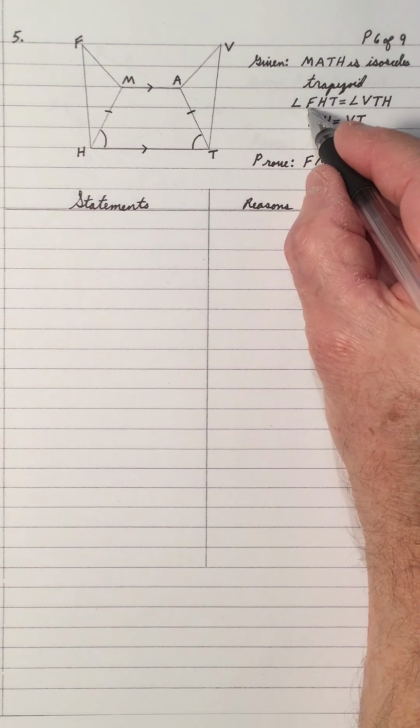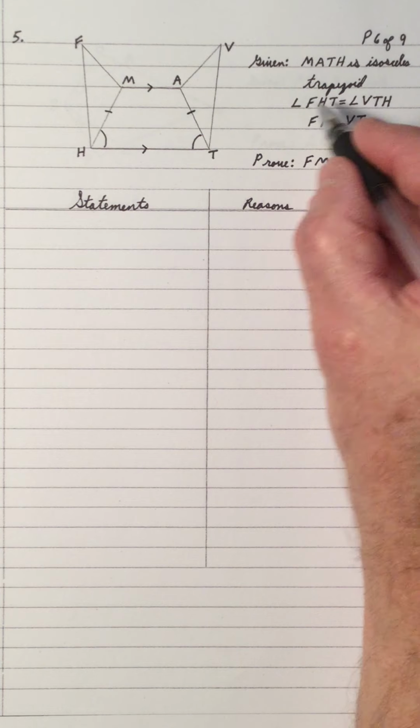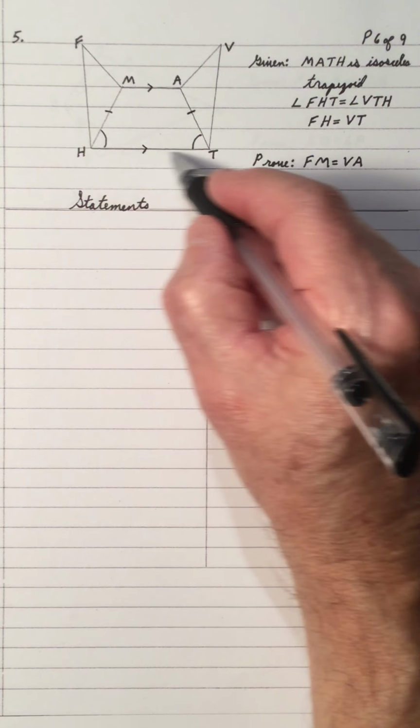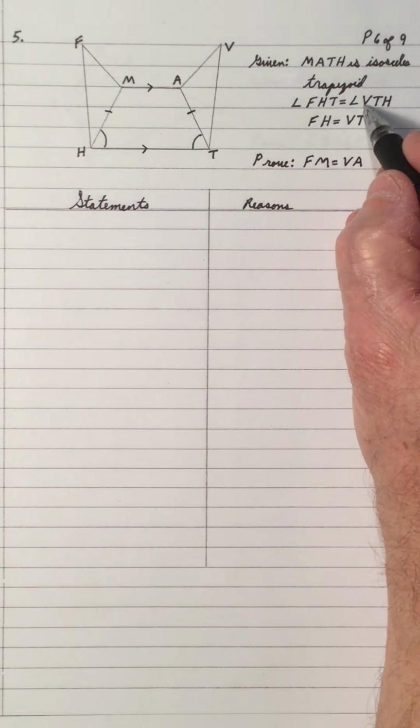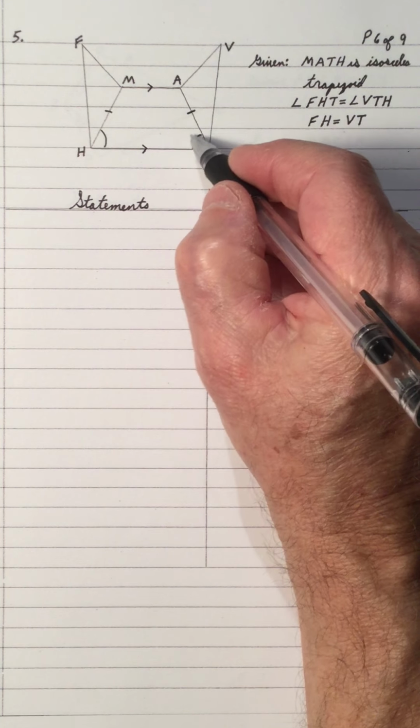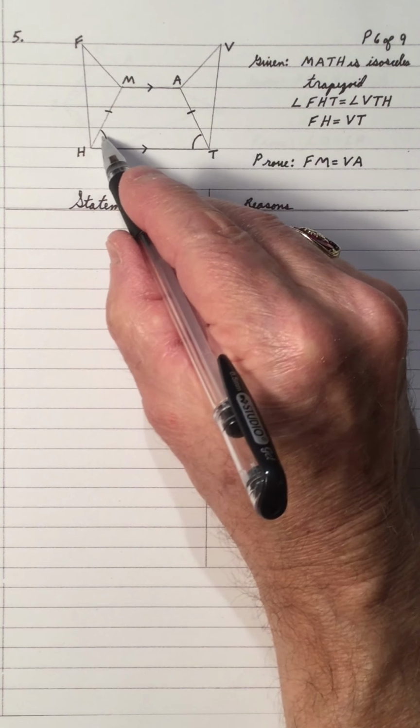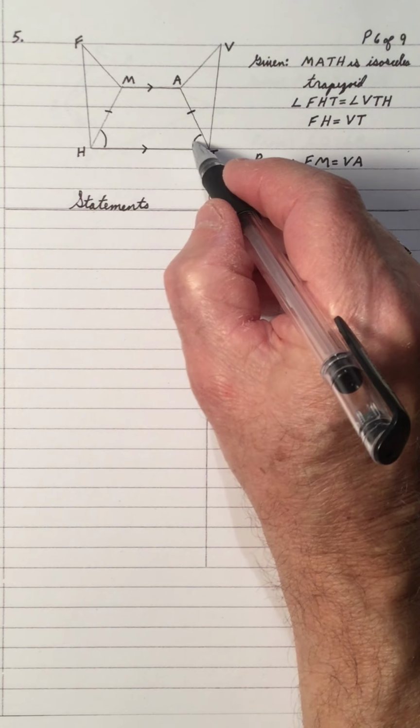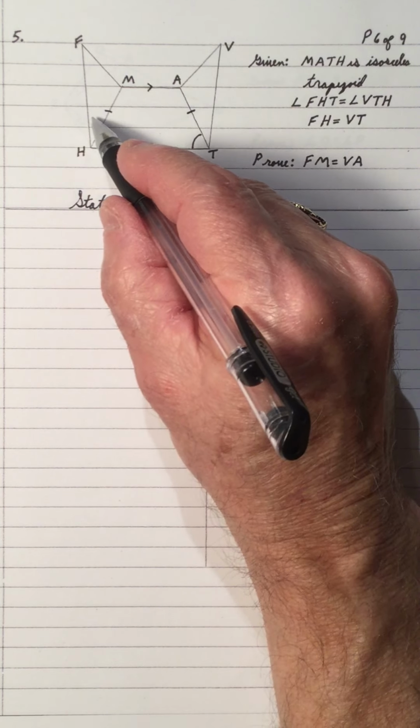So we're also given that angle FHT is equal to angle VTH. So this big angle is equal to this big angle. So I can see I have the small angles equal, that's in the trapezoid, and the big angles equal.